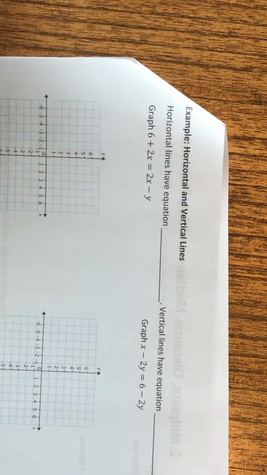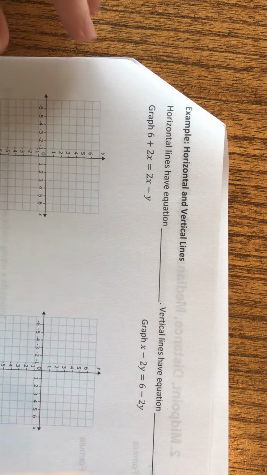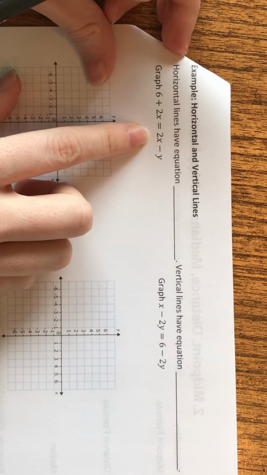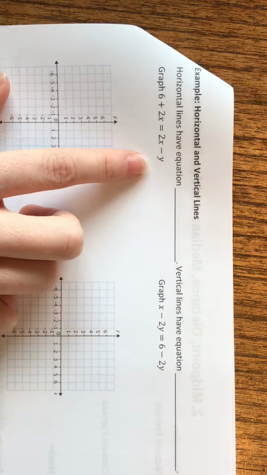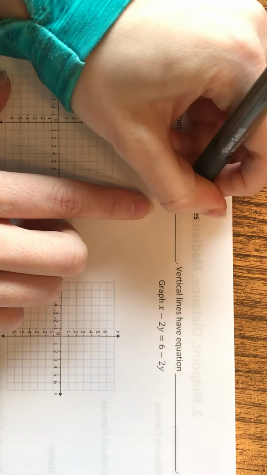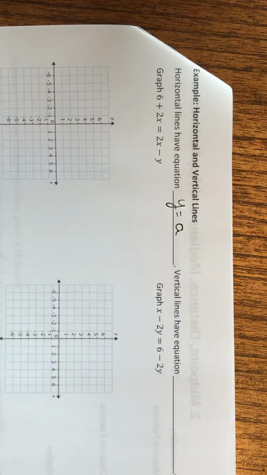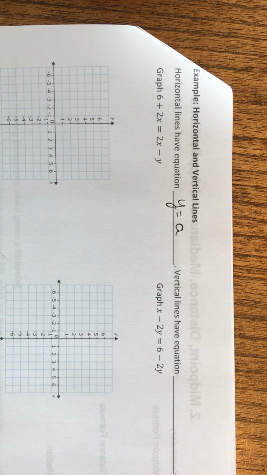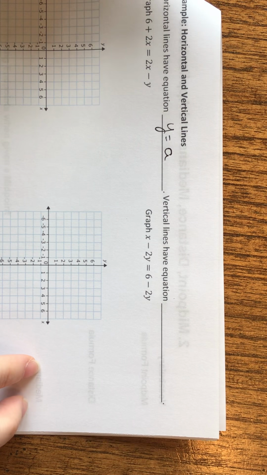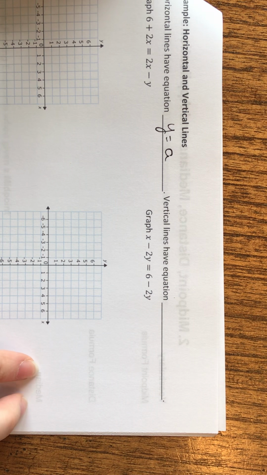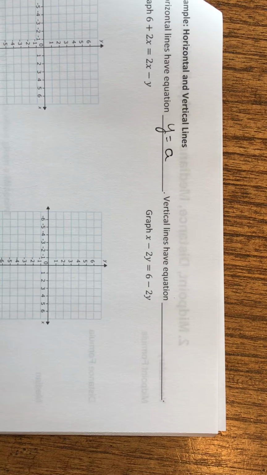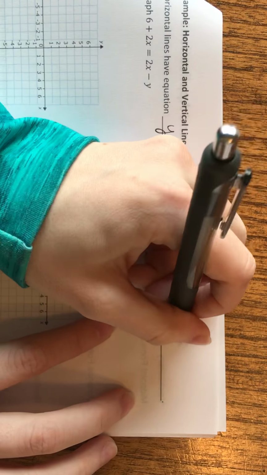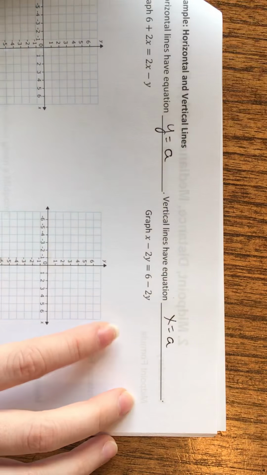Last thing here, pretty simple, horizontal and vertical lines, just to remind you and keep this fresh in your brain. If you have a line that's just horizontal, so no slope, it's just straight across, that's going to be a line with the equation y equals a, where a is just a placeholder number. Y equals a number is going to be your horizontal line. A vertical line doesn't have a slope, and it also doesn't have a y-intercept. So in order to denote a vertical line, we can't use y equals. We can't give it a y value. So we have to make this x equals a number, or x equals a.